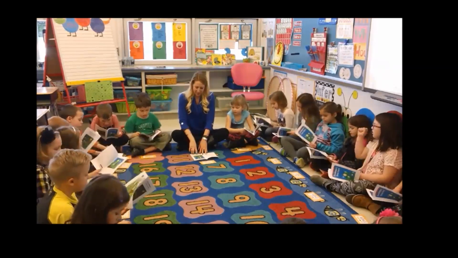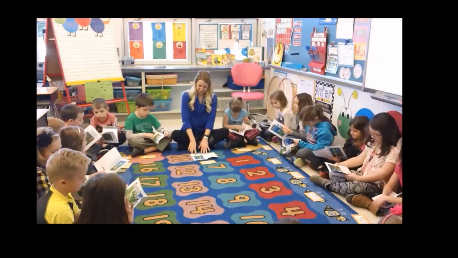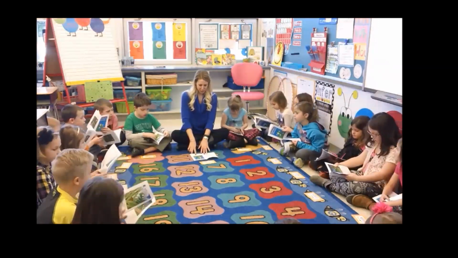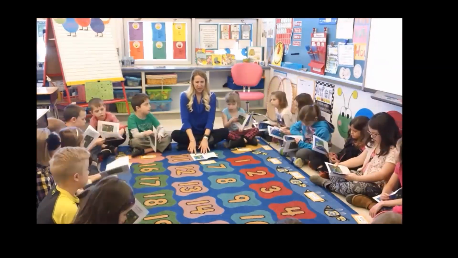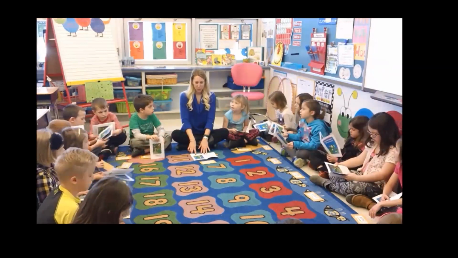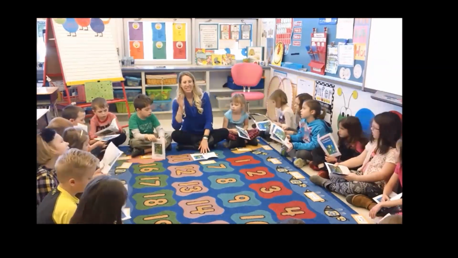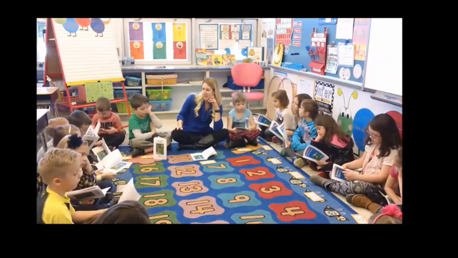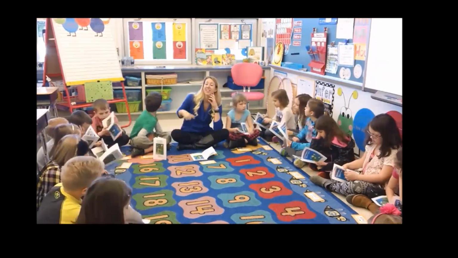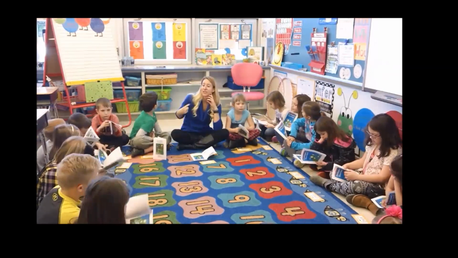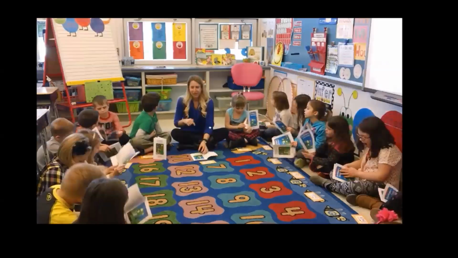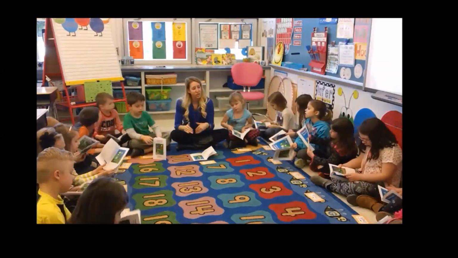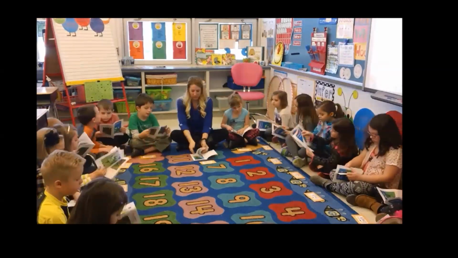Excellent job doing that. Looking at this page, I can infer that Grasshopper is feeling a little bit bored, because Grasshopper has his hand on his face. And he's doing the same thing. What's he doing? He's doing it day after day. Right, so let's go in and see if he's changing, or see how he feels as we go throughout the story. All right, ready?